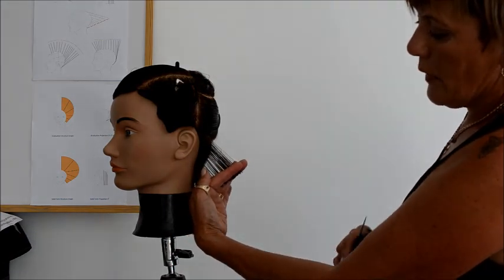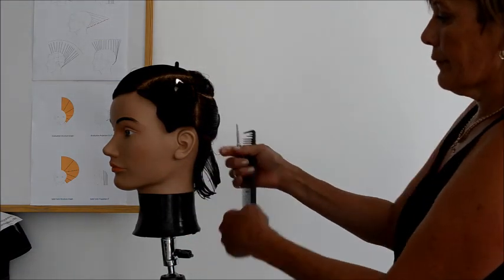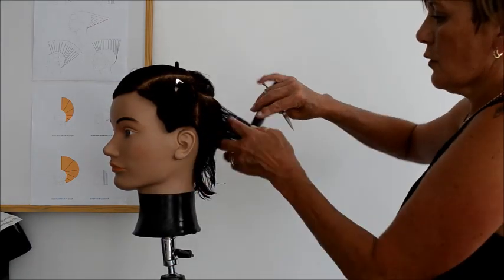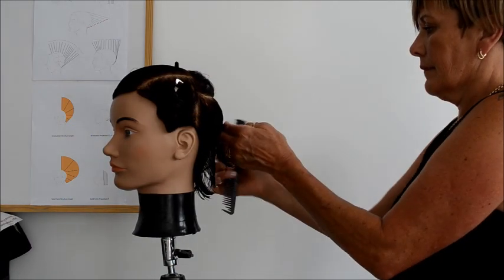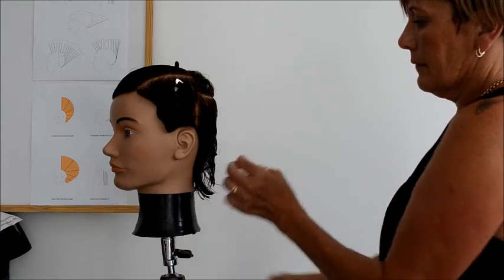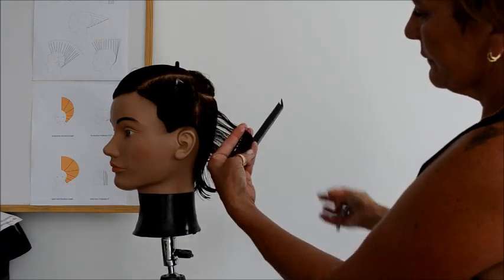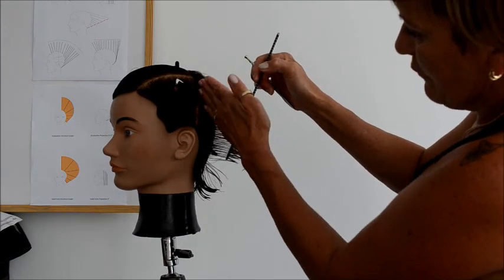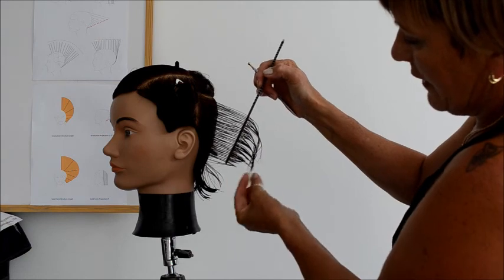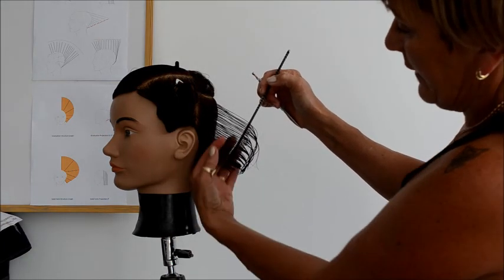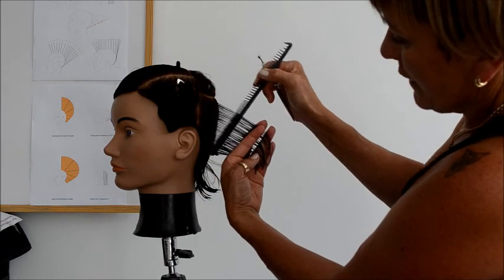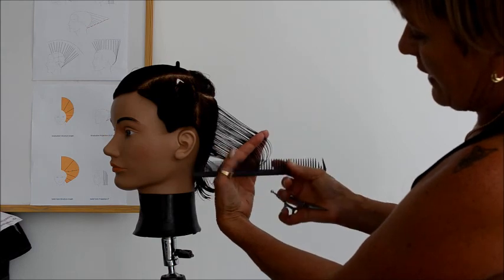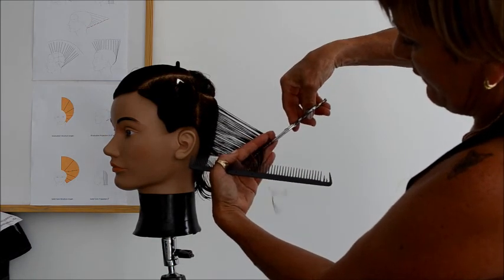Creating a nice clean graduation from short to long. As we work up through the occipital area, projecting the hair at 45 degrees from the top of our occipital area, we're using our guideline from the nape area to indicate where we're going to cut the hair to, and we're projecting the hair and graduating that in there.